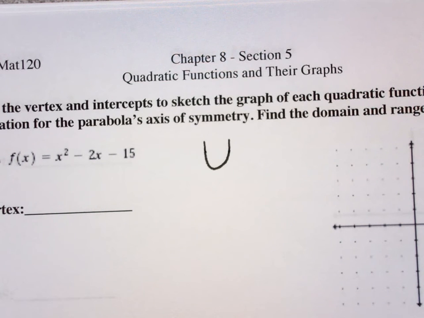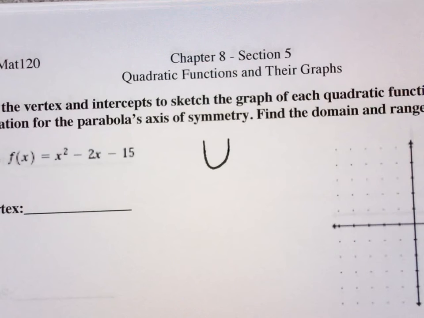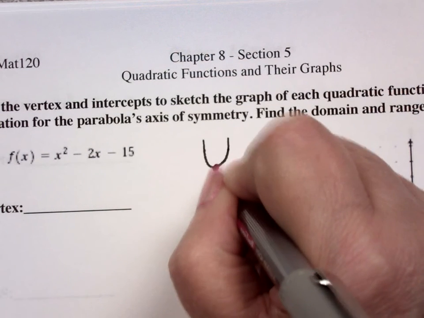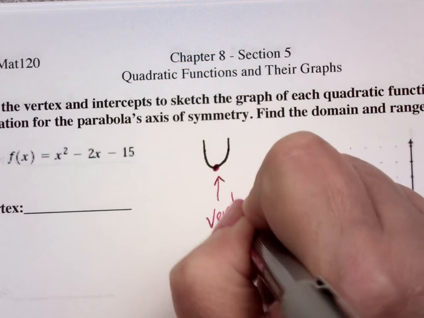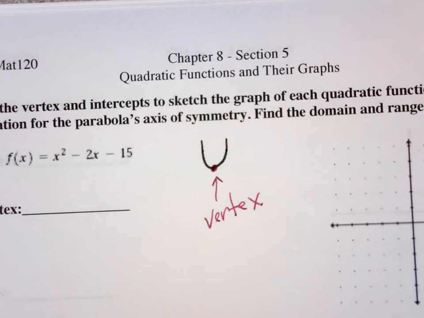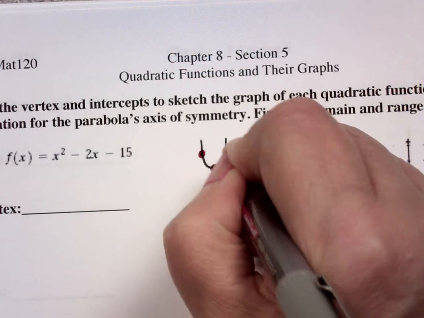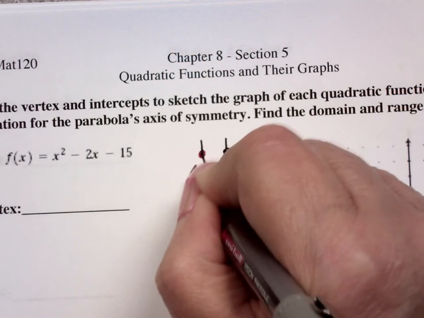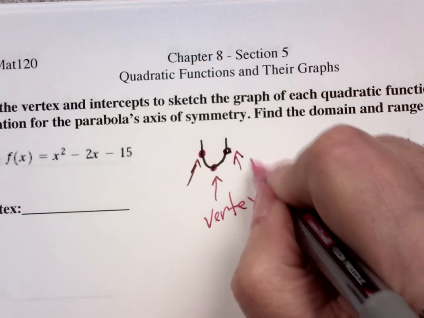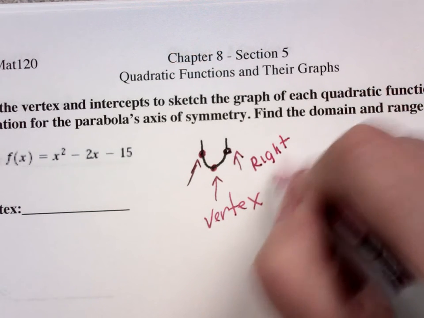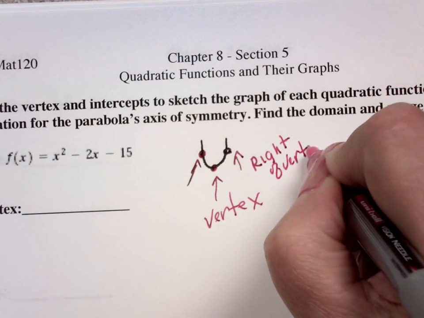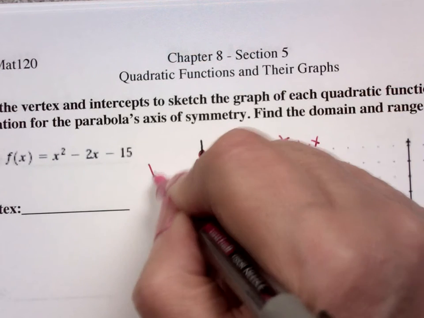Now, there are 3 coordinate points that if you could get those 3 coordinate points, you could graph these guys with no problem. What are the 3 coordinate points? Point 1 is the vertex, because he's in the middle of everything. He's in the middle. Then 2 points: this is to the right of the vertex, and this is to the left of the vertex.